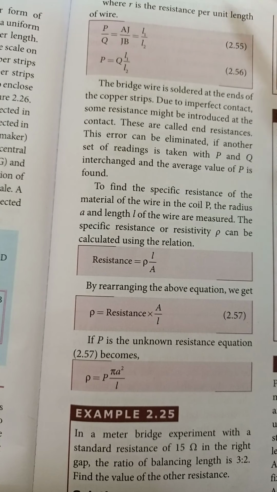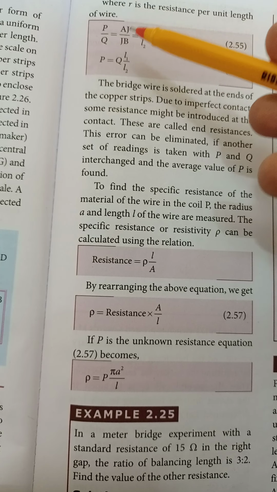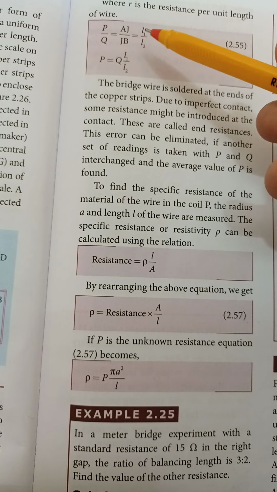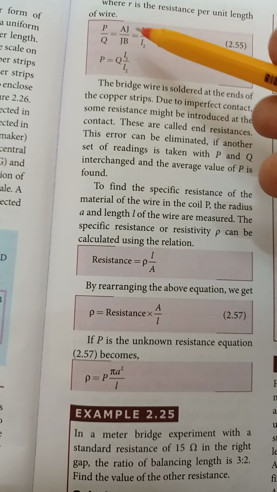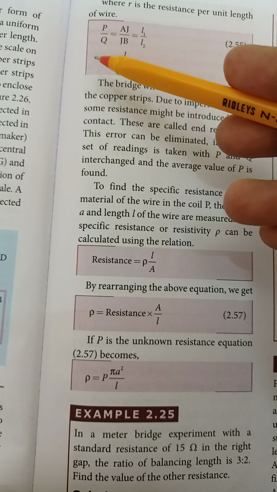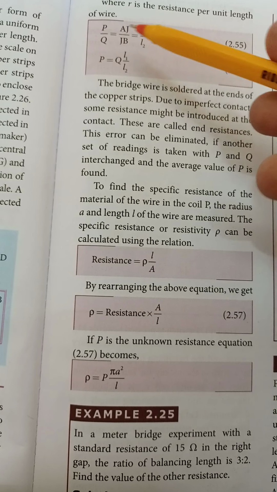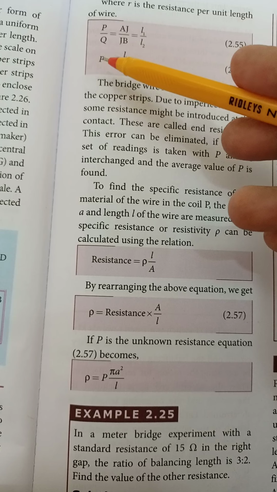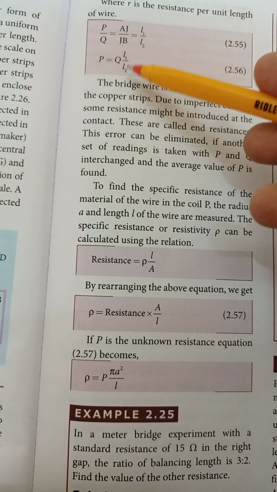Where R is the resistance per unit length. So P by Q is equal to AJ by JB is equal to L1 by L2, where L1 is the length AJ and L2 is the length JB. Since Q is known and L1 and L2 are measured, we can find the value of the unknown resistance P is equal to Q into L1 by L2.